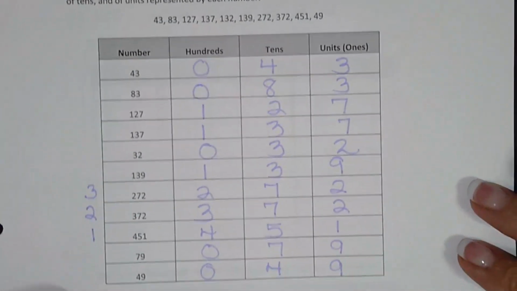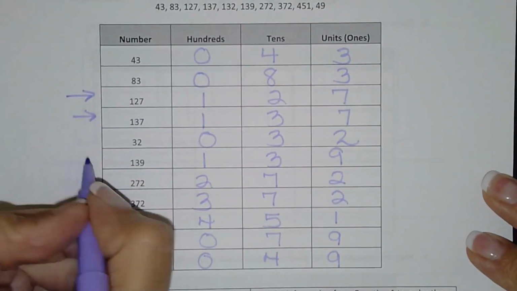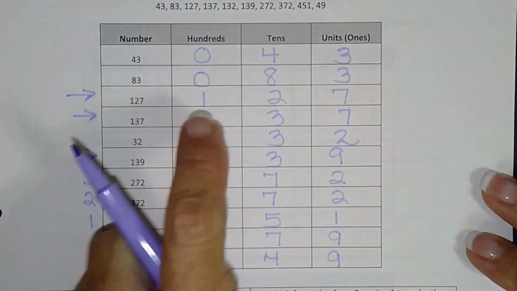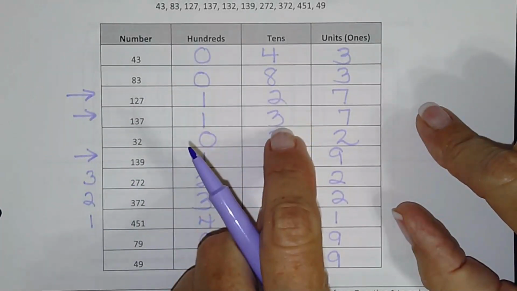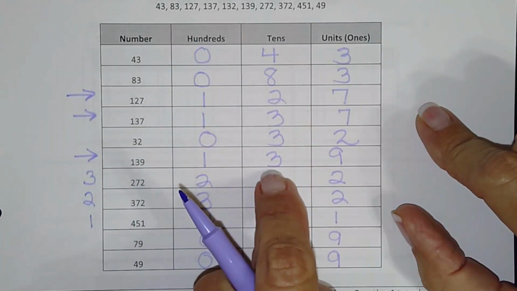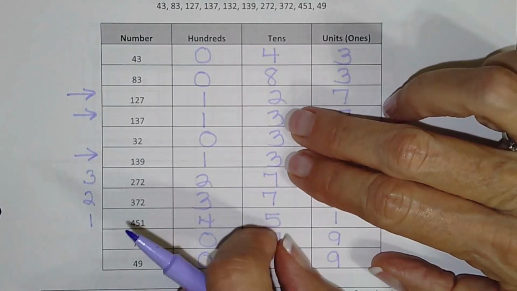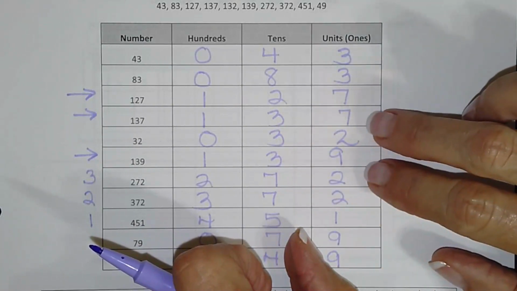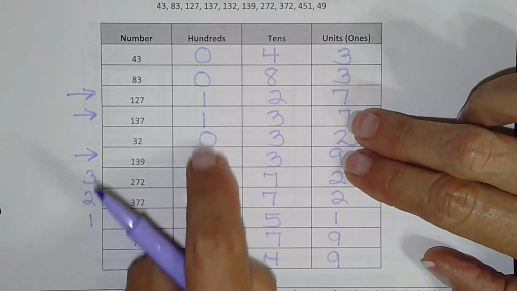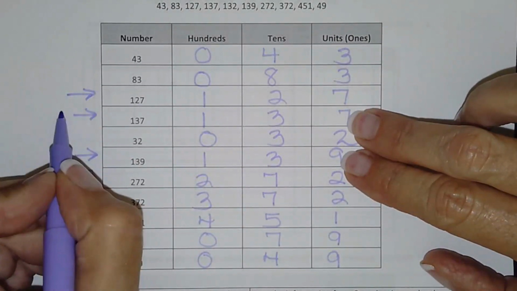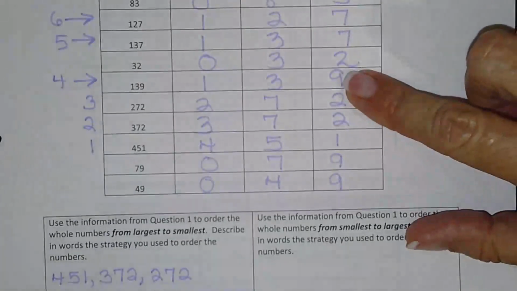So now we have 3 that are in the hundreds. So they're going to be the next 3 on the list. And when the front numbers are the same, you move to the next number. A 2, a 3, and another 3. So the 3s are the largest, but we have to move again to the next number to see which one's the biggest. 7 and 9. So we know that 139 is larger than 137, so that's 4. This will be 5, and this will be 6. So 137 is 4.